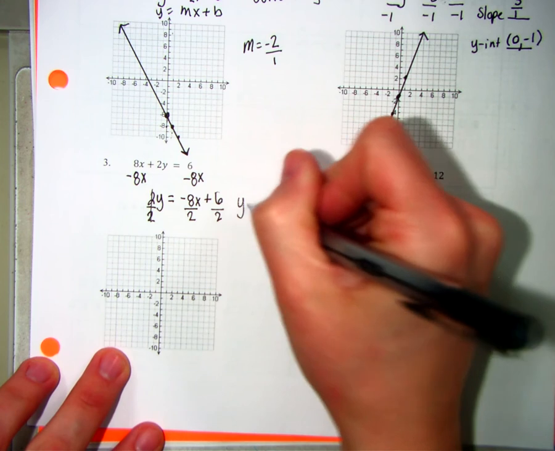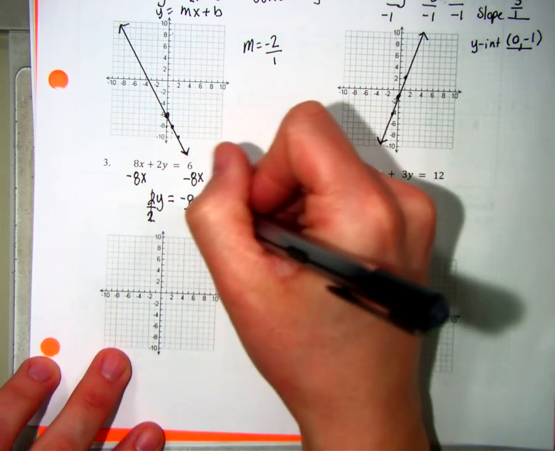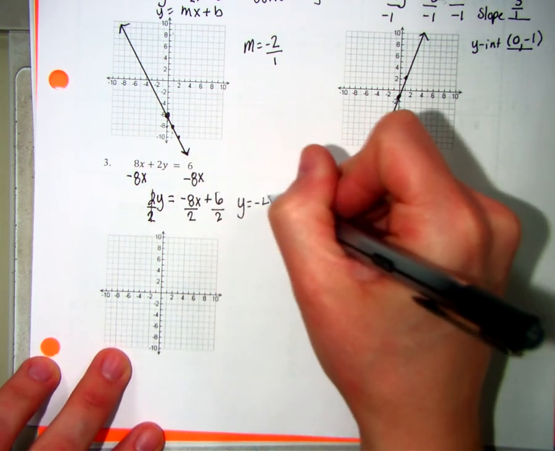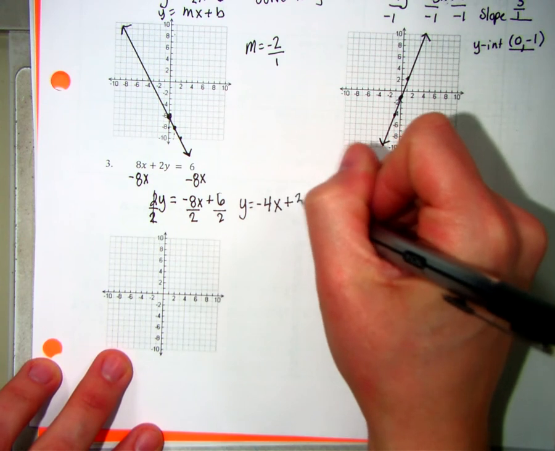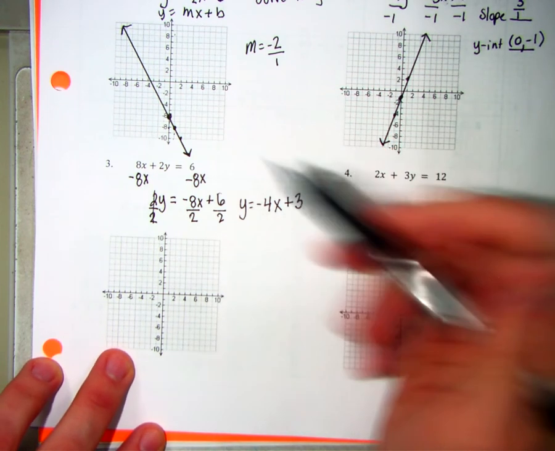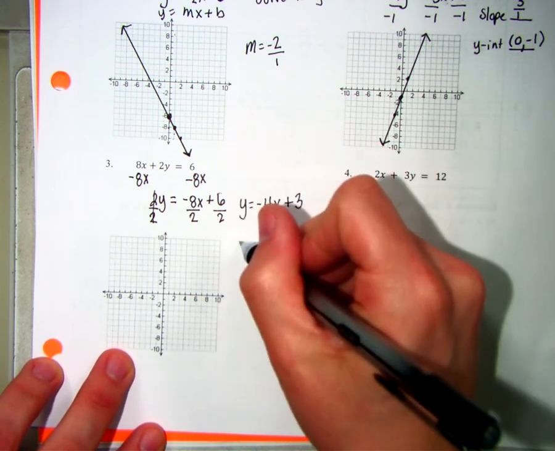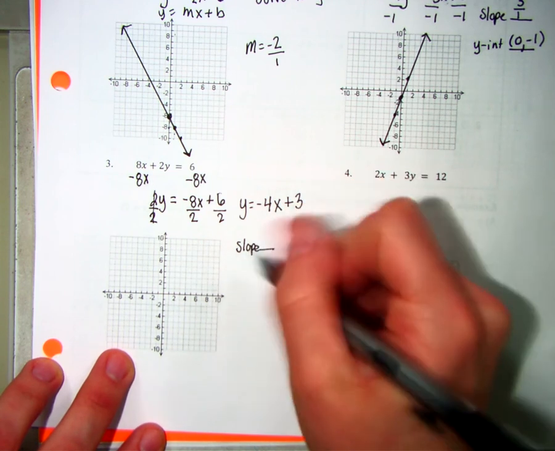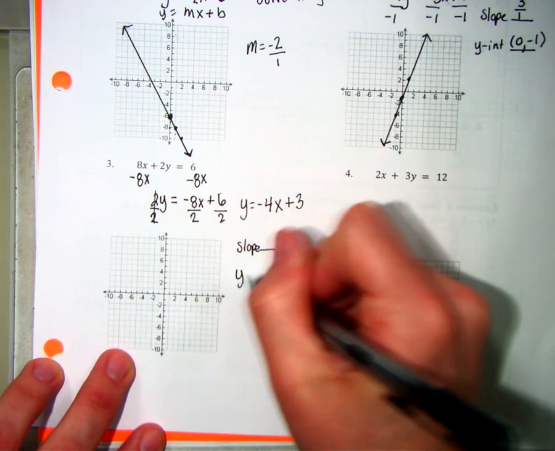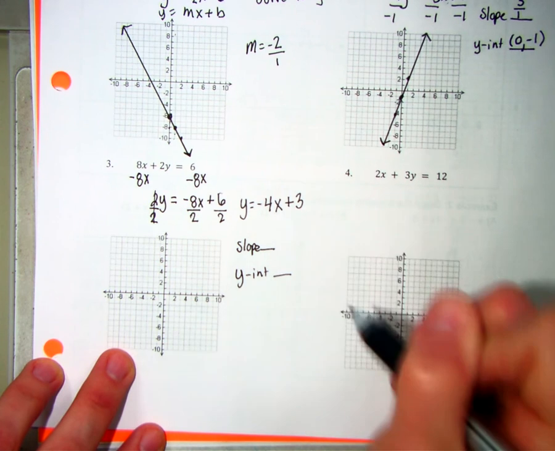So y equals, this one does divide though. -8 divided by 2 is -4. 6 divided by 2 is 3. And then we would graph this. So what they're going to ask you for is it's going to say slope blank. Ooh, there's an E on slope. Slope blank. And then it's going to say y-intercept blank.